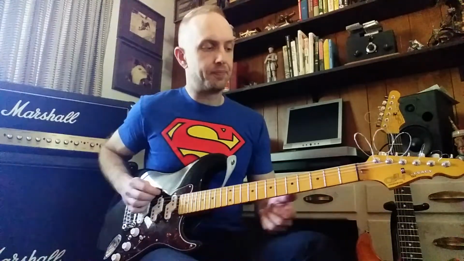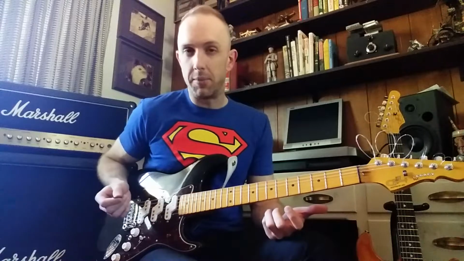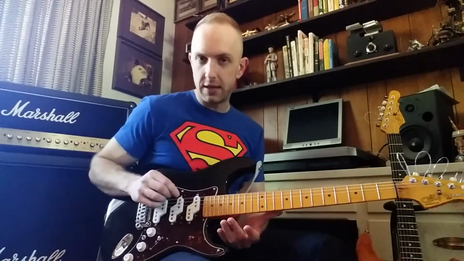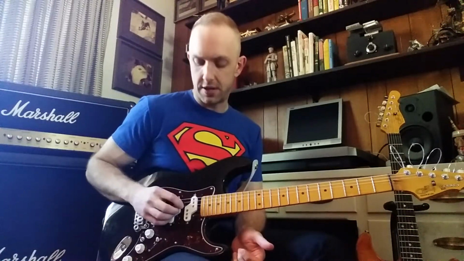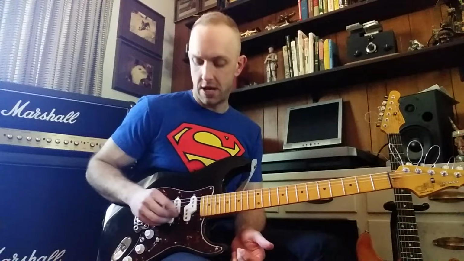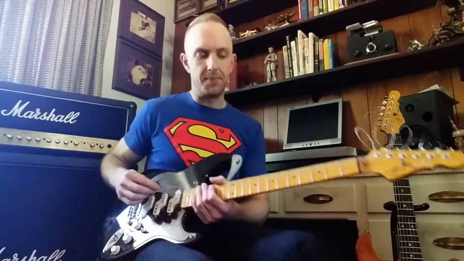Let me just say the names of the strings real quick for those that don't know. Low E is the 6th string, A is the 5th, D is the 4th, G is the 3rd, B is the 2nd, and high E is the 1st, okay? So all the notes on the low E string are going to be the same on the high E string in terms of where they are.